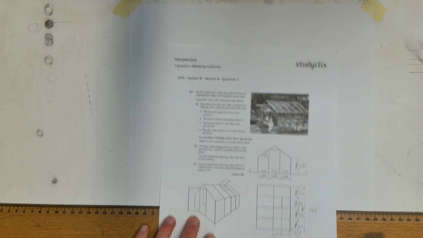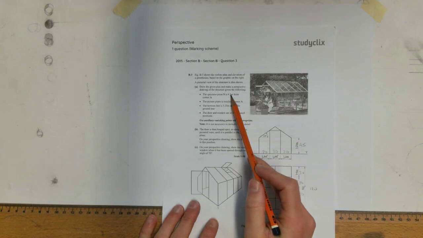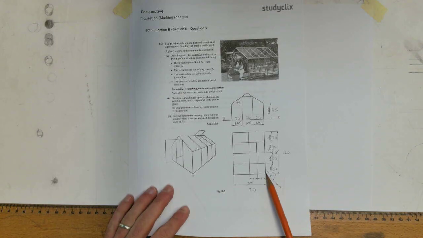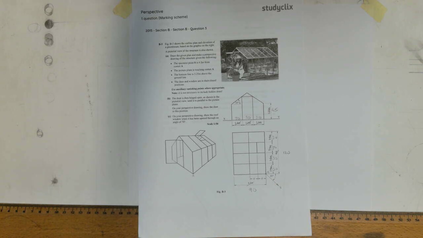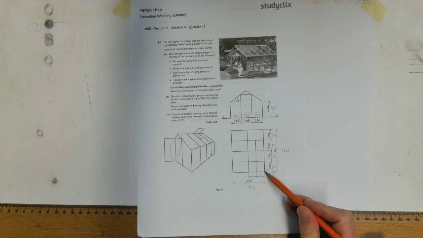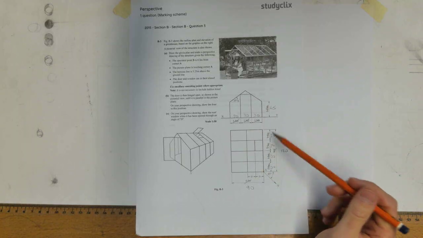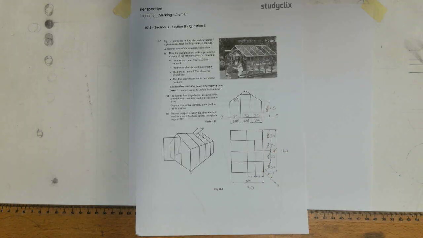So first of all, we're told the spectator point is 4.5 meters from corner A. So you can see in our plan there, it's going off at 45 degrees, it's going to be going 4.5 meters. The picture plane is going to be touching off corner A, so right there. The horizon line is 3.25 meters above the ground line, and the door and window are in their closed positions. So they're showing you in the view here, the doors are currently closed and the window as well.